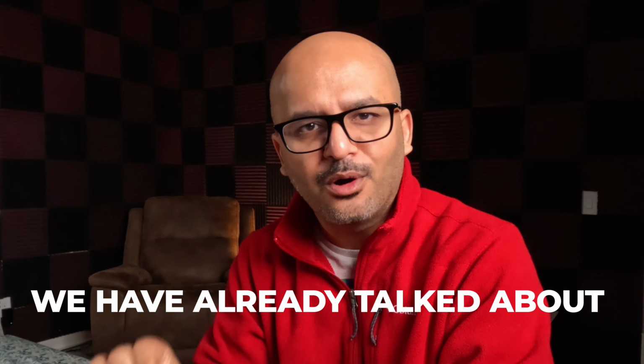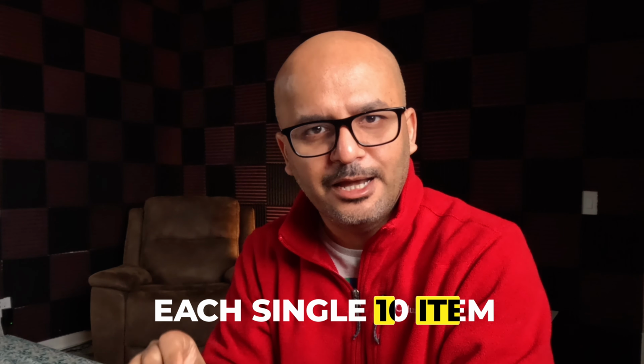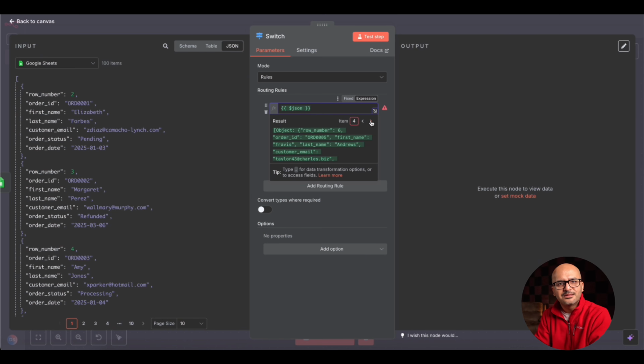And as we have already talked about, if you input 10 items into a particular node, it is going to process each single item based on the logic that you have configured. Hence every single order in this case is going to be processed through every routing rule that we configure, and the output will be based on those rules. So that's what I wanted to show.